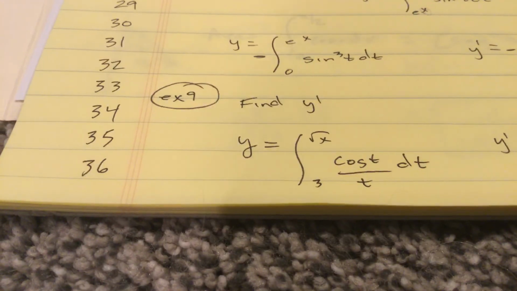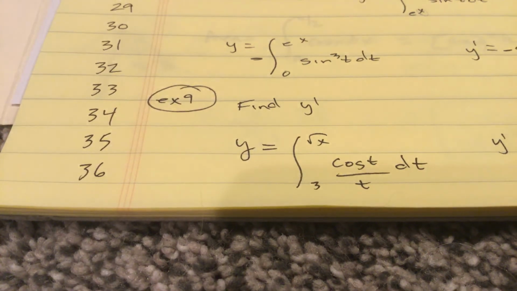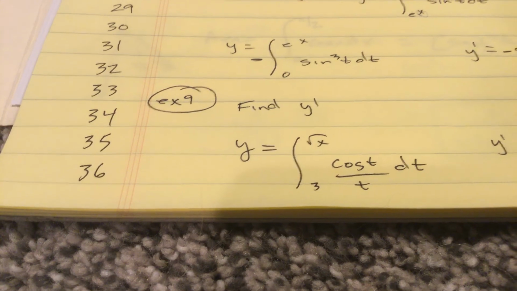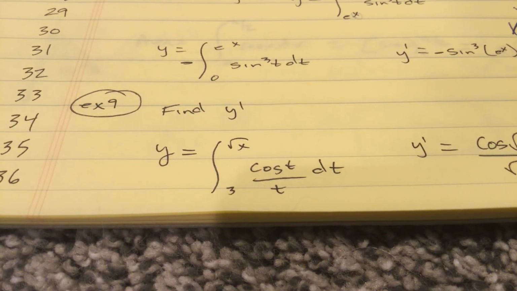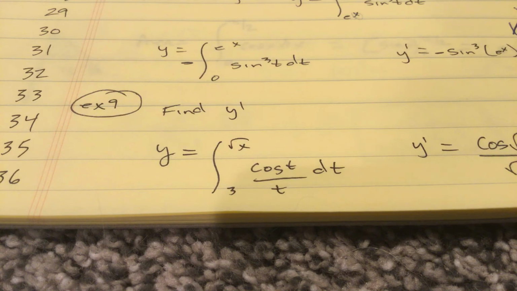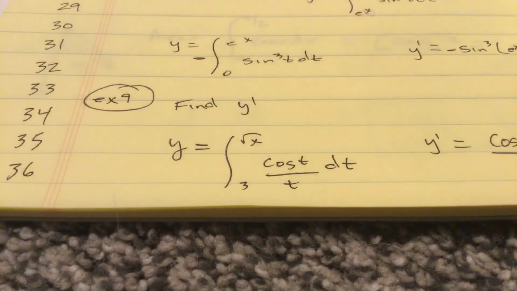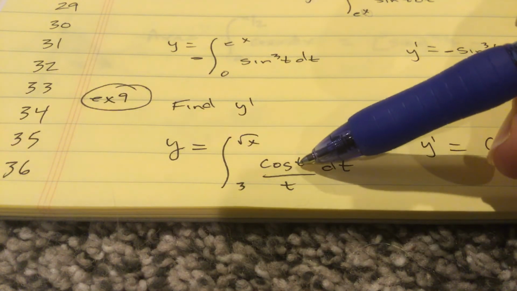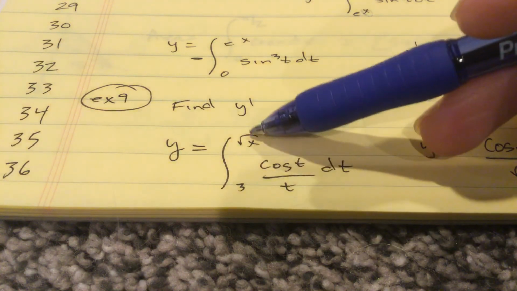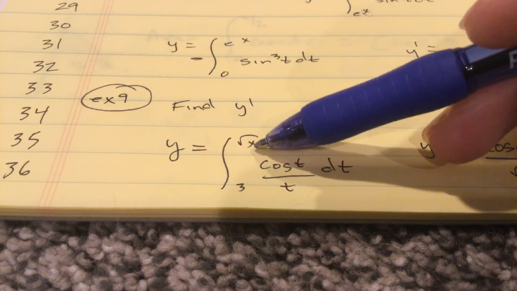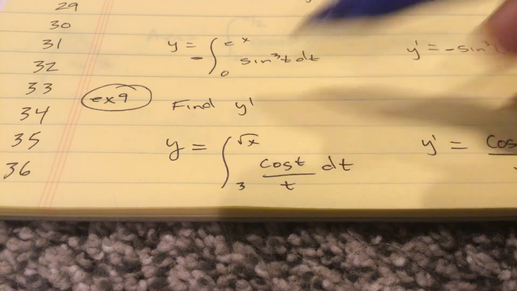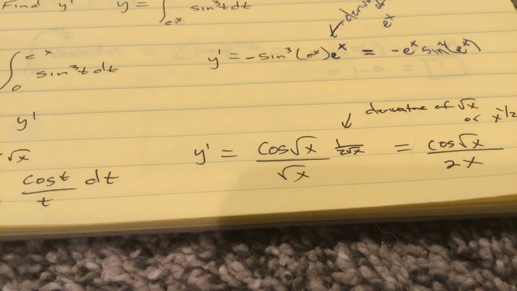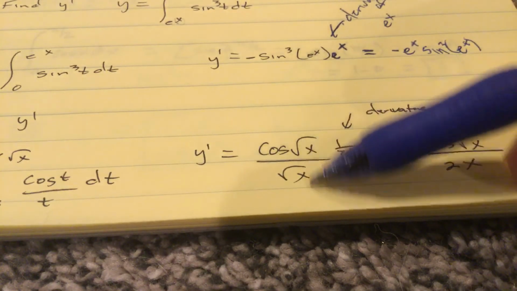All right. I believe the last example for section 5.4 part 1 is pretty easy. Find y prime. All right, again, you can plug something in for t in multiple locations. I'm going to plug square root of x in there, square root of x in there. Again, my term involving x is the upper bound, so it's all good there. I plugged square root of x in for t, square root of x in for t.